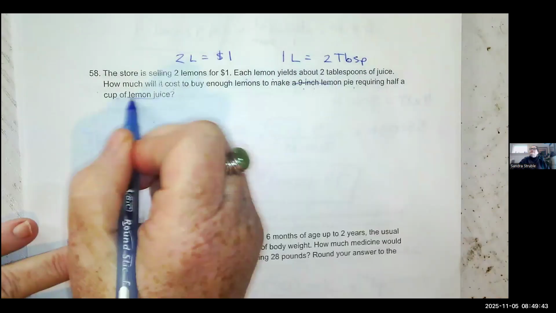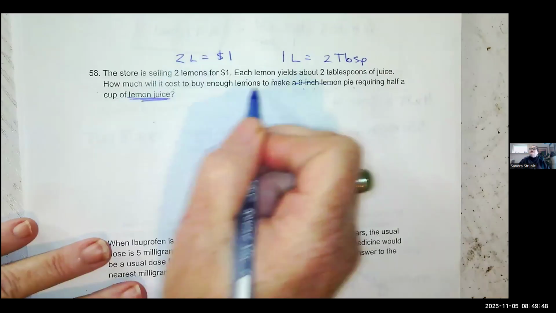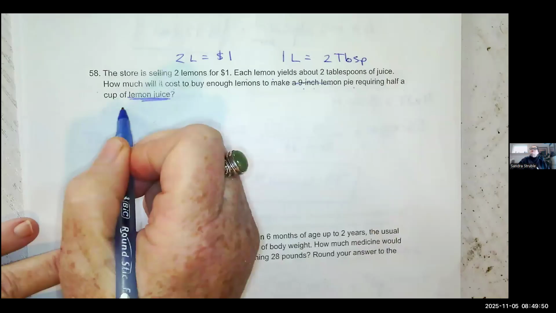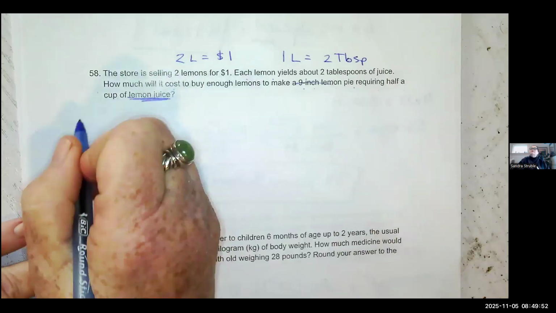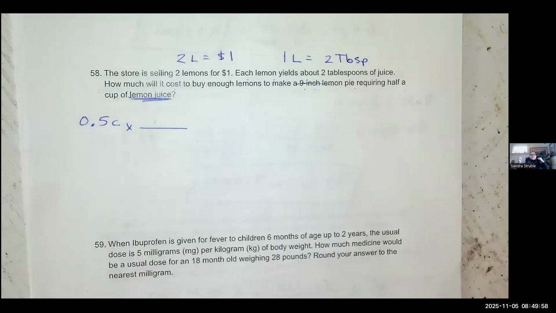So we have to buy enough lemons to do that. How are we going to do that? We're going to get half a cup. So we've got 0.5 cups. I can get from cups to tablespoons, tablespoons to lemons, and then lemons to money. Do I have a way to get directly from cups to tablespoons? I can get cups to fluid ounces and then fluid ounces to tablespoons.